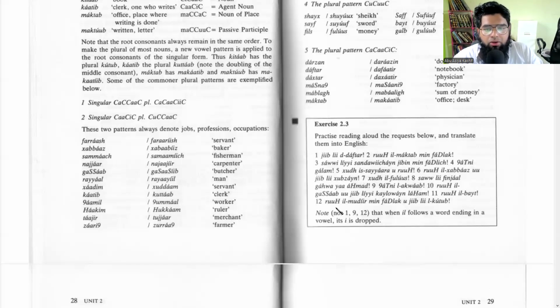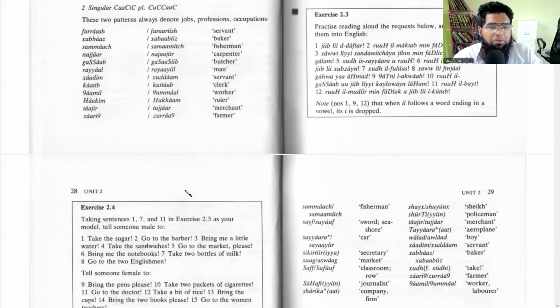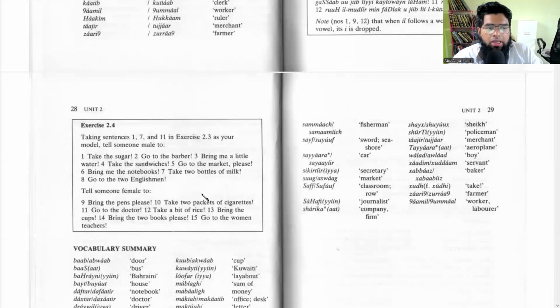Go to the boss or principal, please, and bring for me the books. Note number 1912: when "il" follows a word ending in a vowel, the "i" is dropped. You have to say "jib li l-daftar". We've learned before, no? Solar letters, lunar letters.